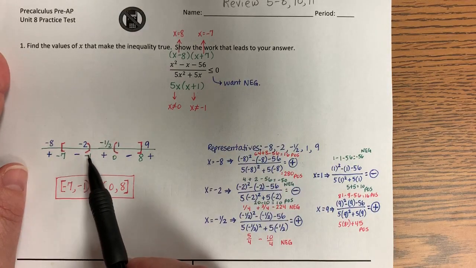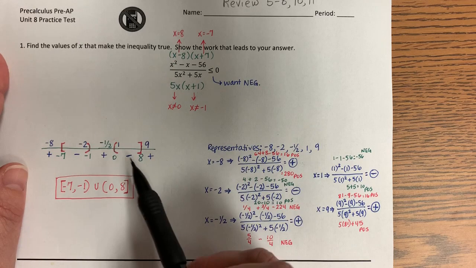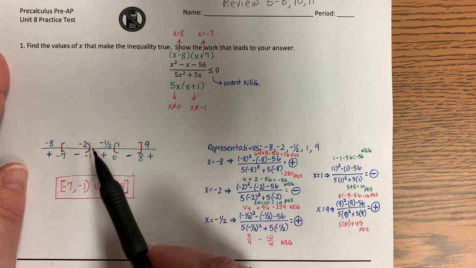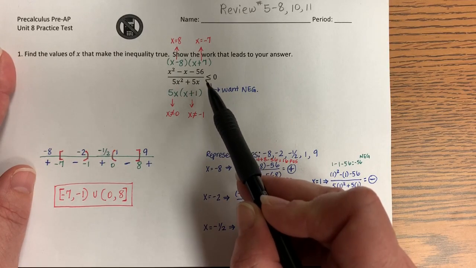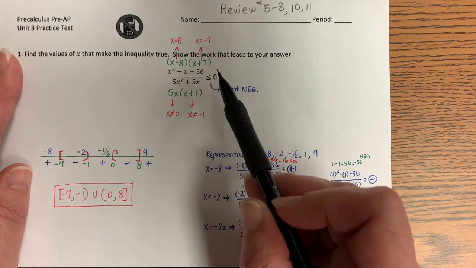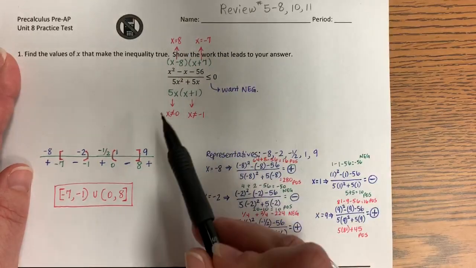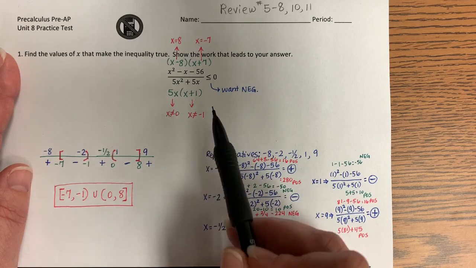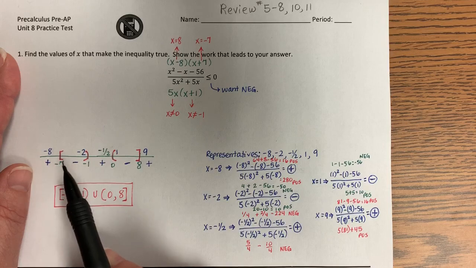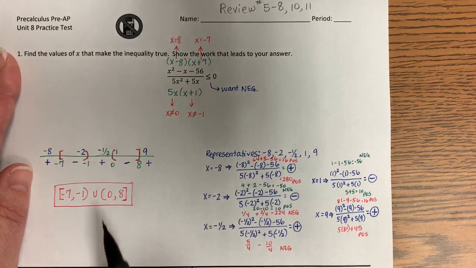So that's going to be from -7 to -1, and also from 0 to 8. We have to be really careful though, whether we use brackets or parentheses. This does have the bar underneath it, which means it's equal to, but it can only be equal to 8 or -7. We are undefined at 0 and -1. So we want to put parentheses on these numbers if they're in our solution at all. So bracket on -7, bracket on 8, parenthesis on -1, parenthesis on 0.